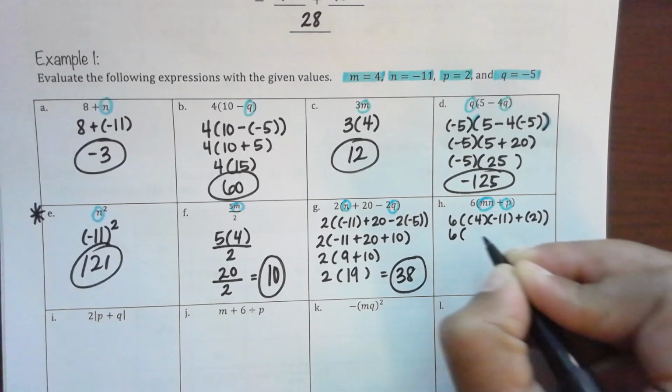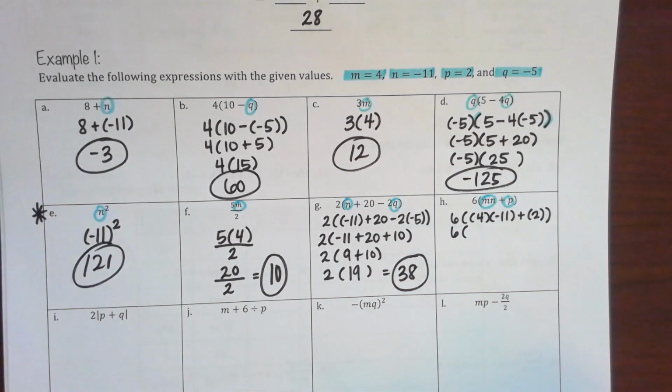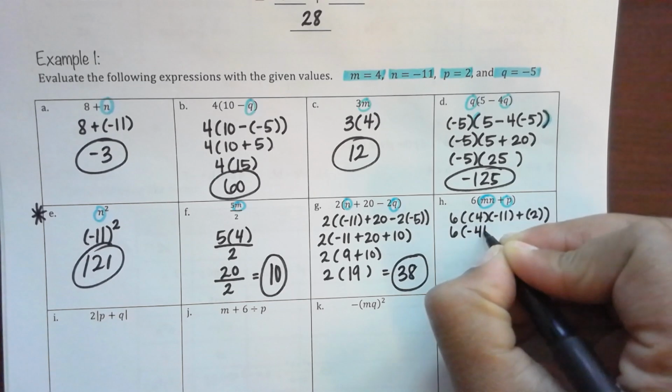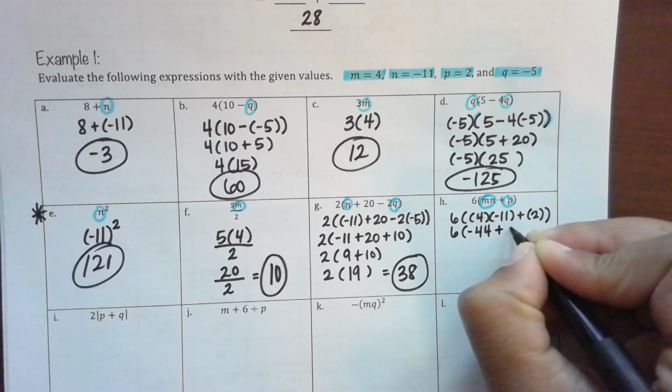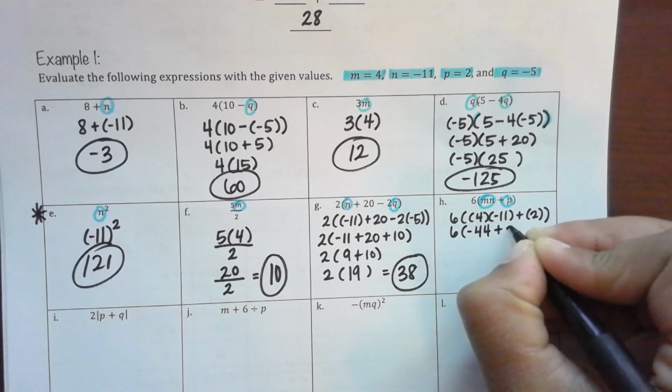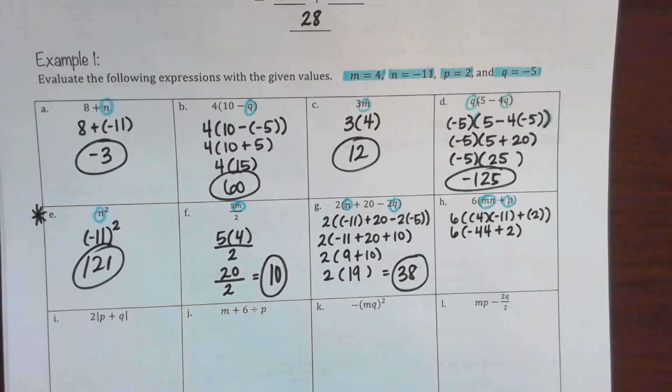6, parentheses, typing in 4 times negative 11. Don't say anything. I'll tell you when. Everybody got it typed in? What'd you get? Negative 44. Everybody get negative 44? What should come behind that? Plus 2. If it's just addition, we can bring it down as is after the initial substitution. Does that make sense? What needs to happen next? Negative 44 plus 2. Type that in, please.